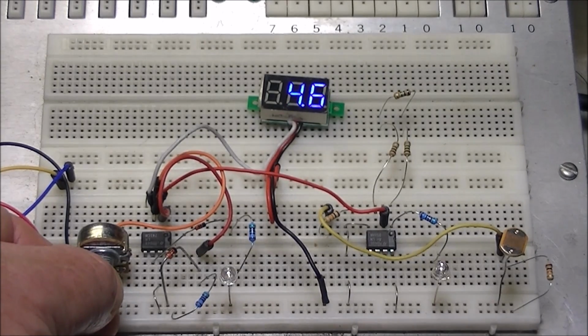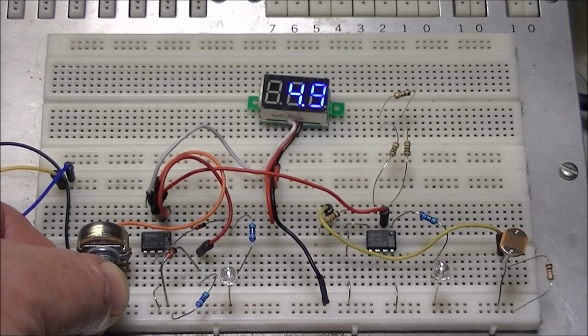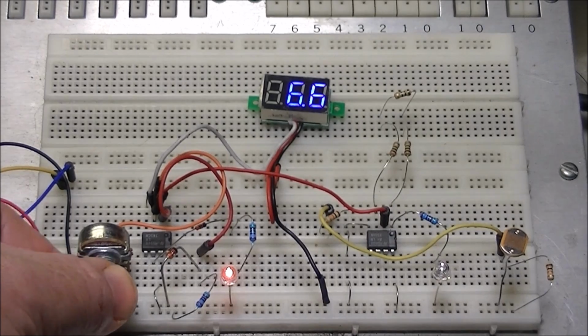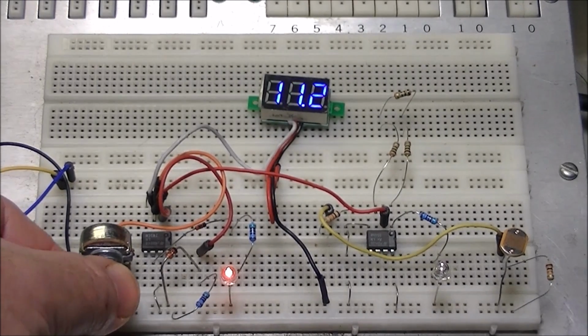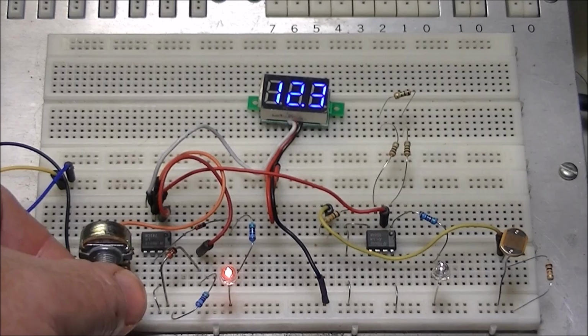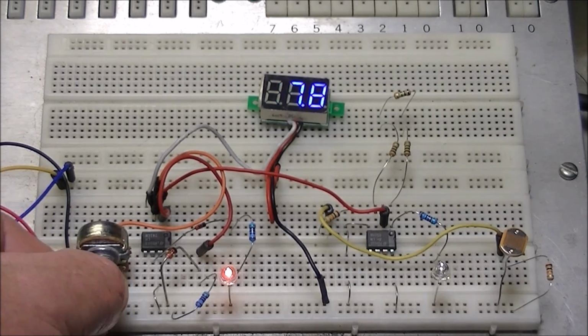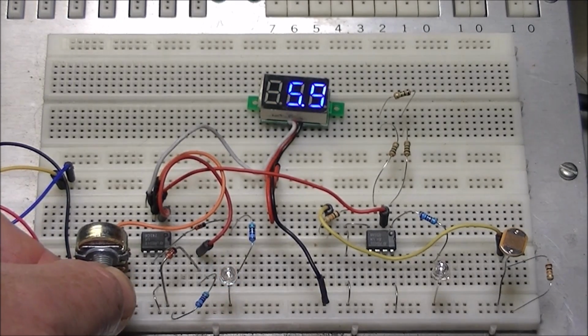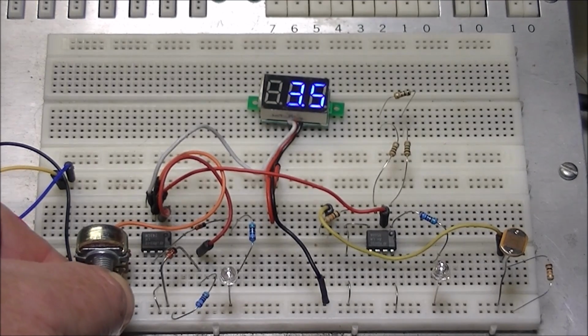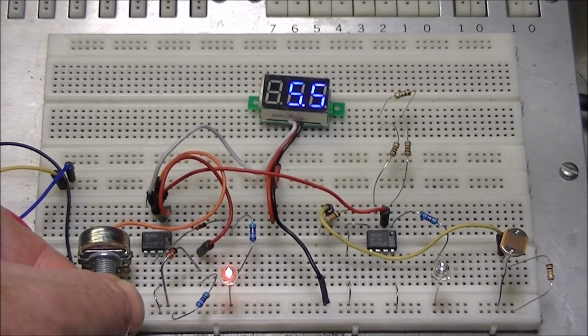If I go below that value, it turns off. Again, if we go above that value all the way to 12 volts, it doesn't matter. It's on once it's past that reference value. Off and on.